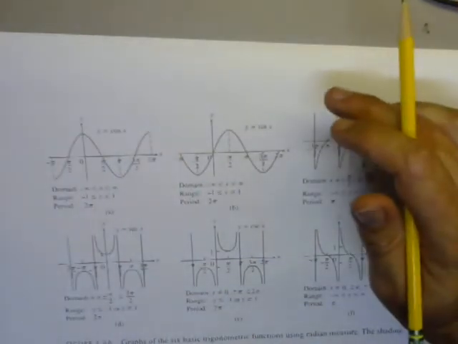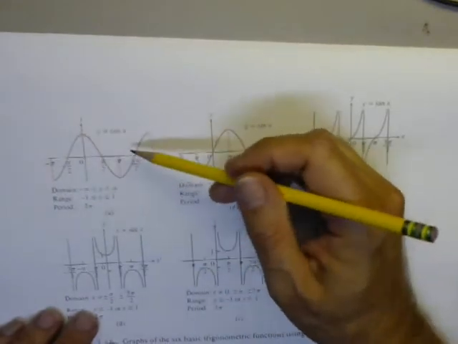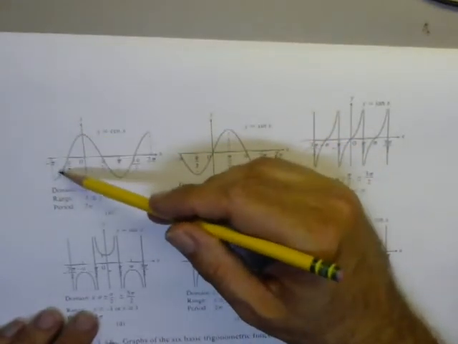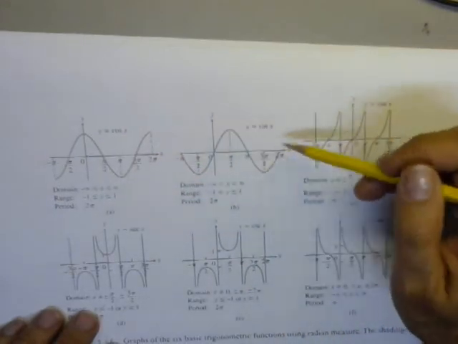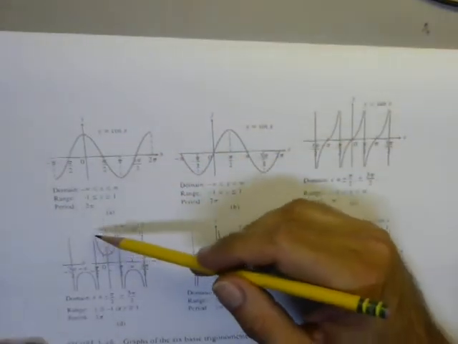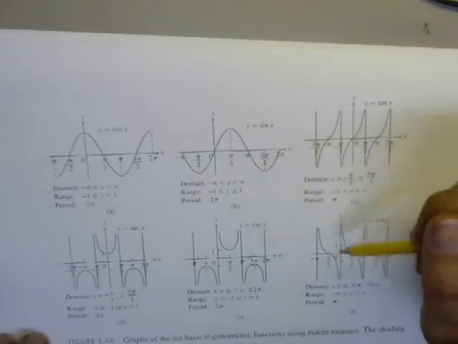So here's the graph of some of the trig functions, right? Here's the graph of cosine. Remember, cosine's an even function, so it should be symmetric about the y-axis here. Here's sine, tangent, secant, cosecant, cotangent. So again, you might want to put those down on your formula sheet also.